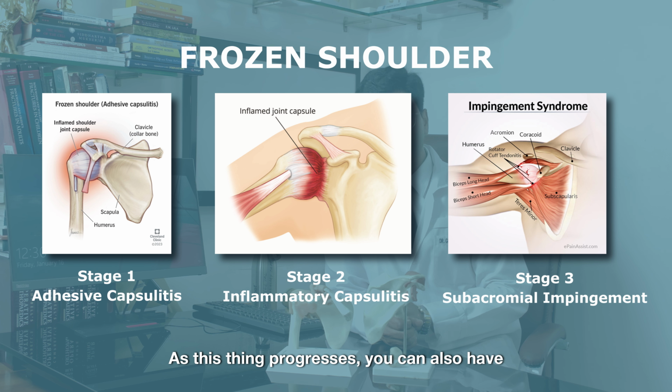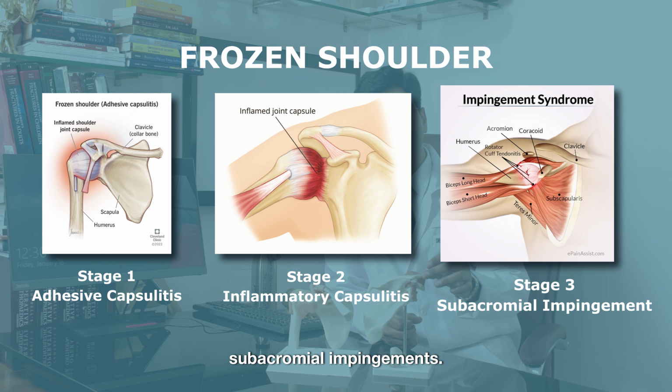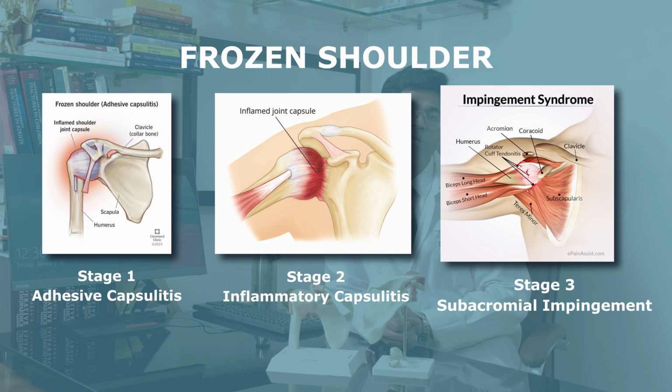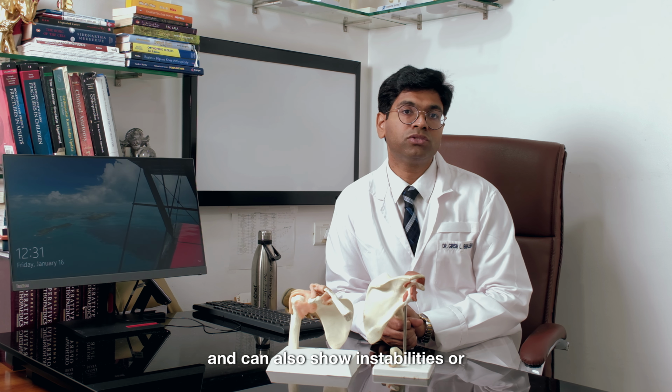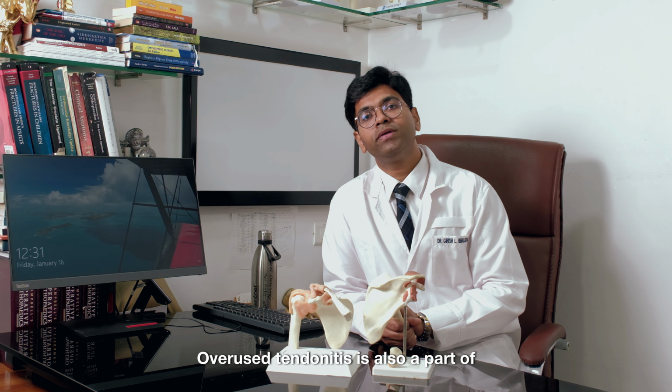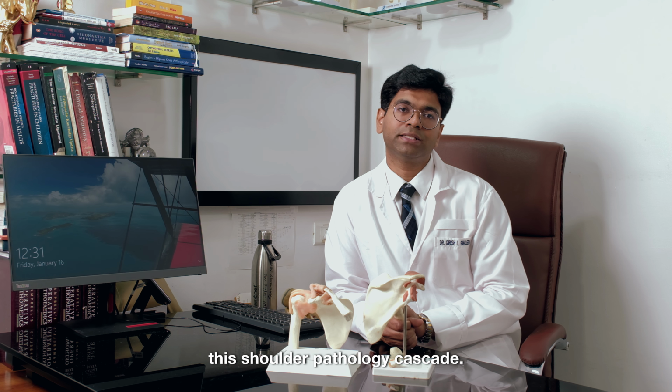As this thing progresses, you can also have subacromial impingements. There can be bony spurs which will impinge onto your rotator cuff and cause stiffness. Progressing further, this rotator cuff can also show tears and can also show instabilities or dislocations. Overuse tendinitis is also a part of this shoulder pathology cascade.